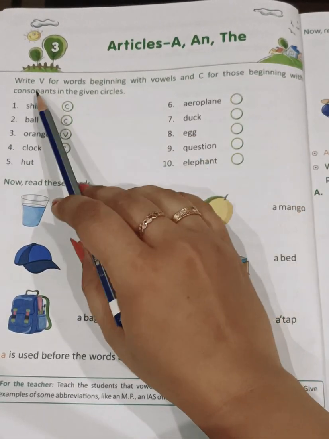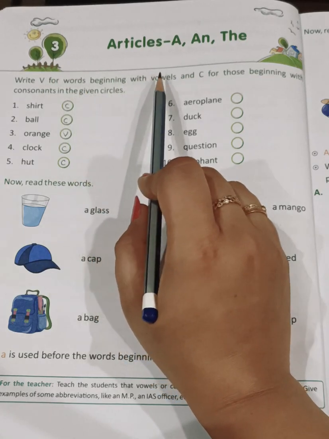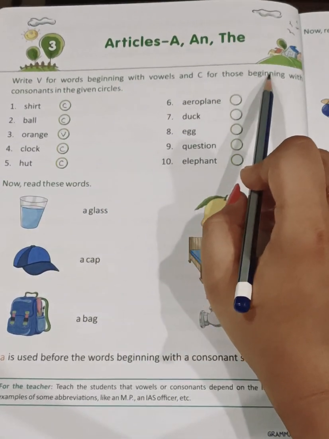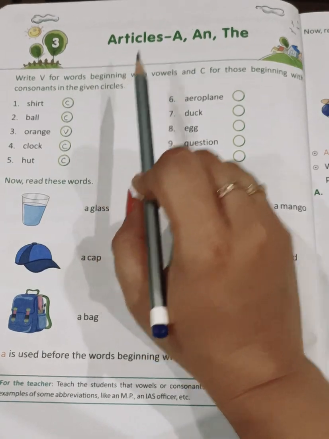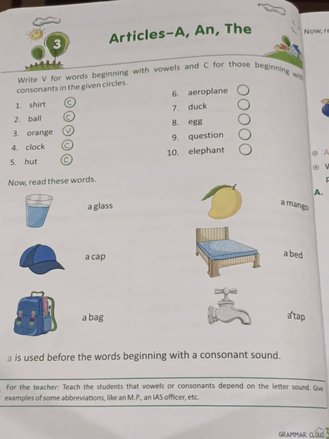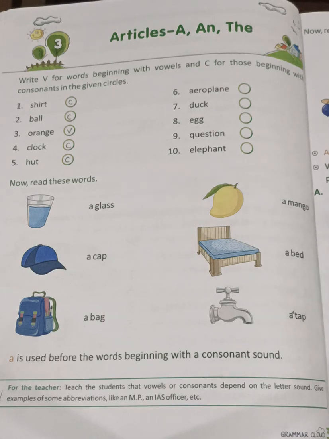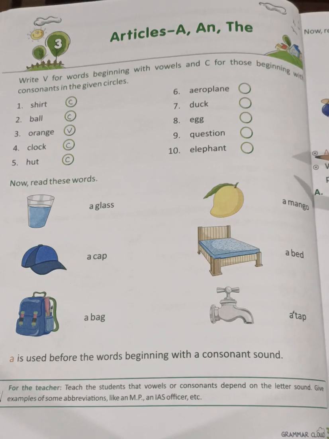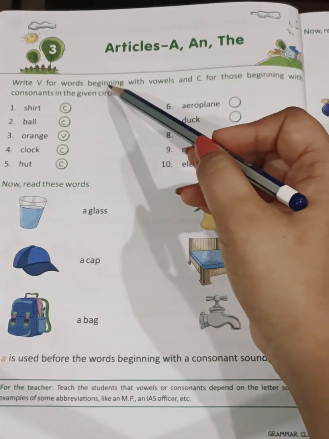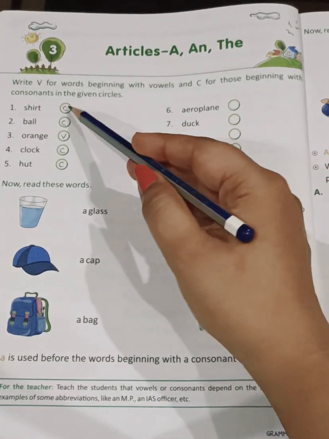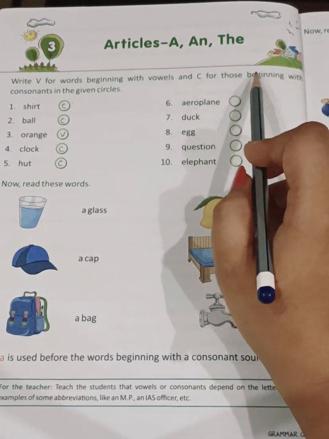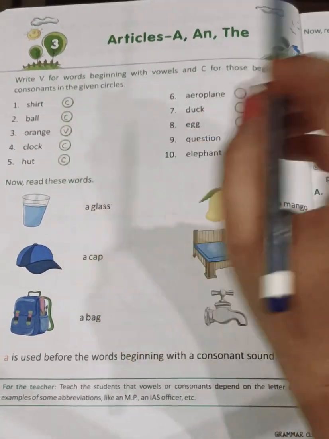Now let us see. Write V for words beginning with vowels and C for those beginning with consonants in the given circles. Now what are vowels? We have already studied in the lower classes. A, E, I, O and U. These are the vowels and all other letters are consonants. Now what we have to do in this activity? We have to write V in the circle for the word which is beginning with a vowel and C for the word which is beginning with a consonant.